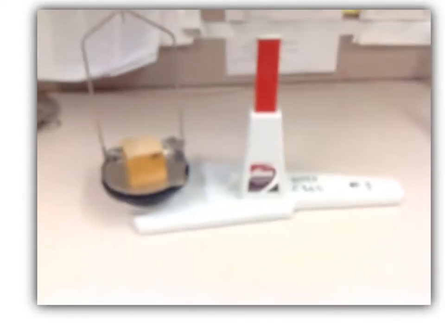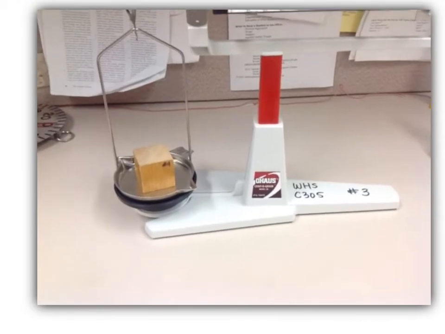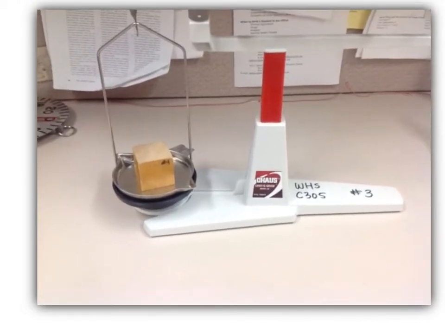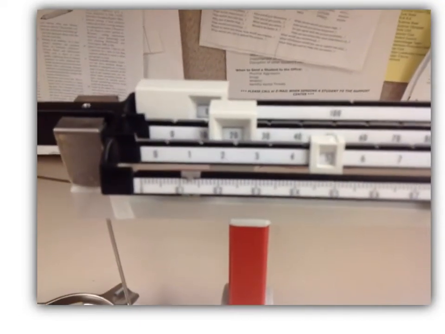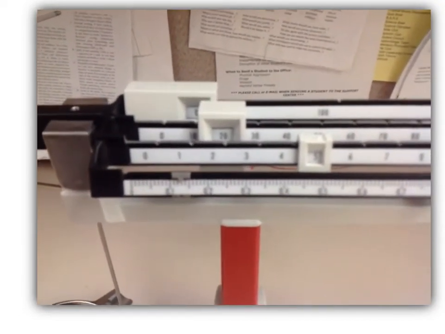For activity 4, we also need to know the mass of the cube in order to find its density. Please record this mass of the cube into your measurement lab.